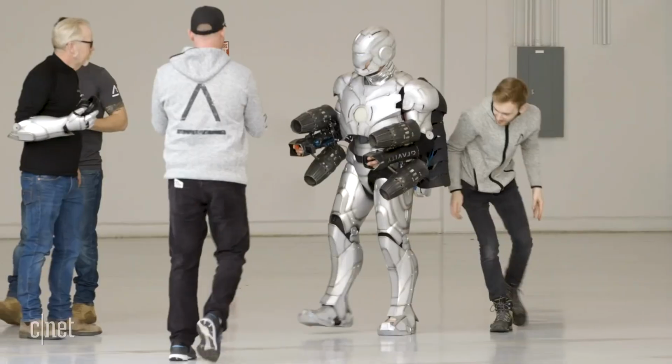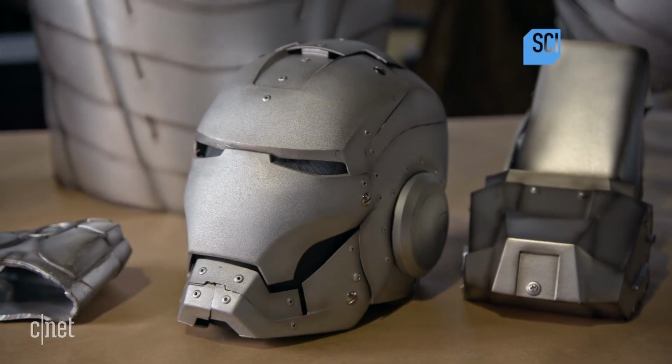And he wanted to 3D print an Iron Man suit out of titanium, which of course I said yes to immediately. Here's a fun fact.